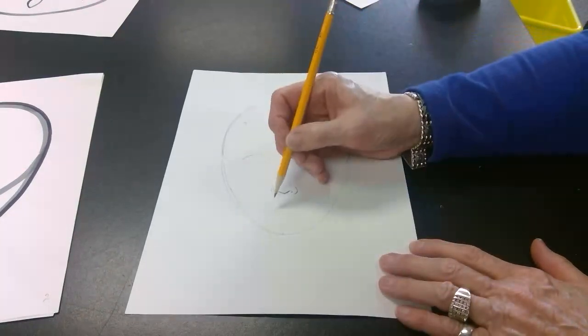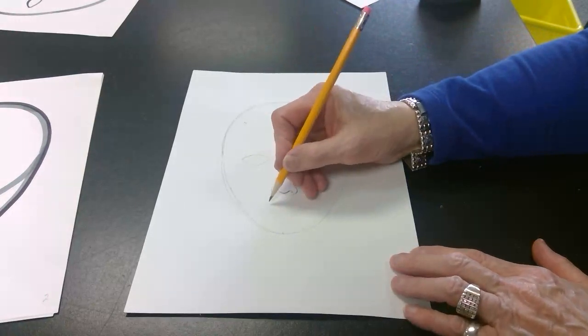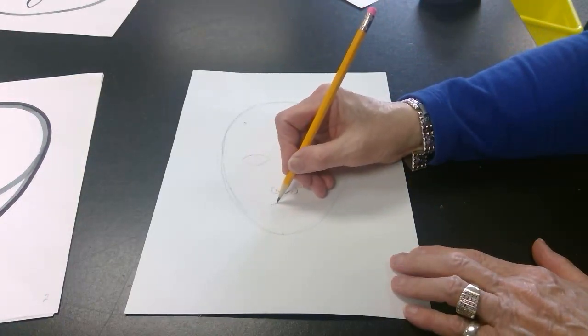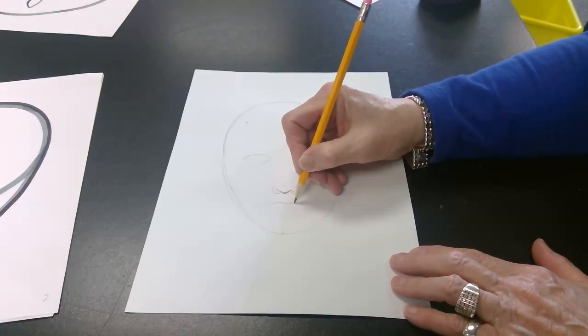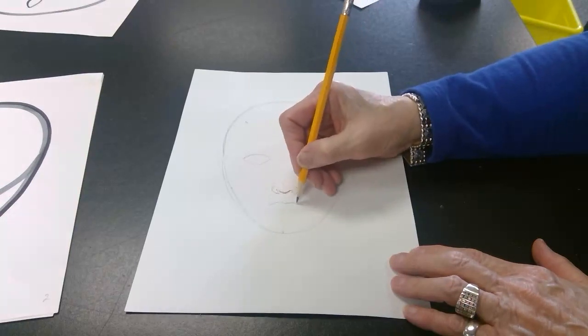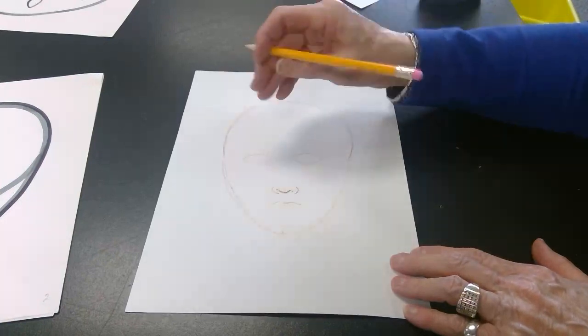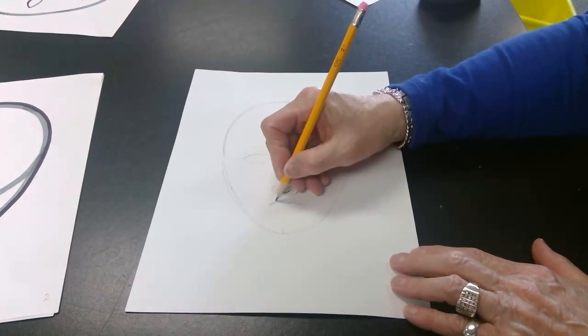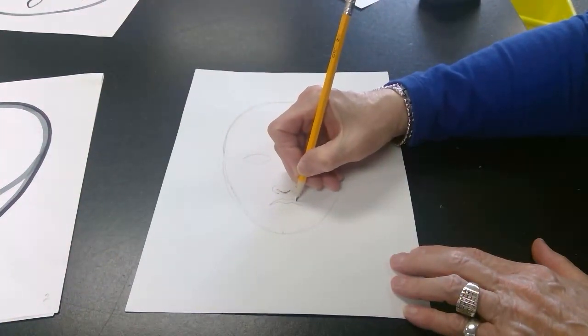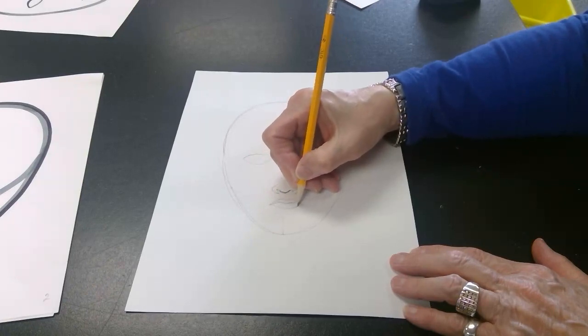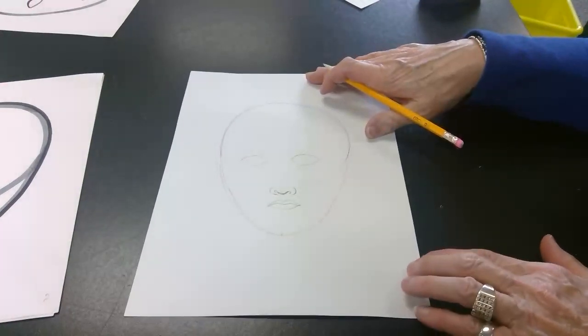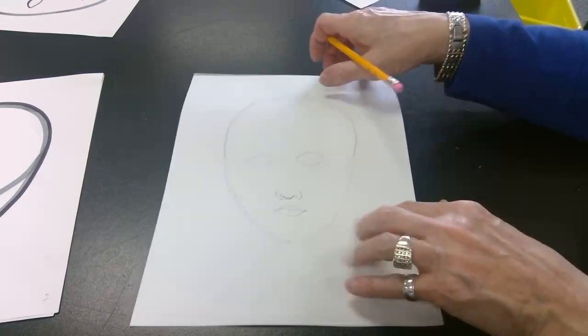And then right below that, I can make my mouth. This is the line that separates the lips. And I could leave it like that for the mask if you wanted to, or you can draw the lips on. And there's where my face would be.